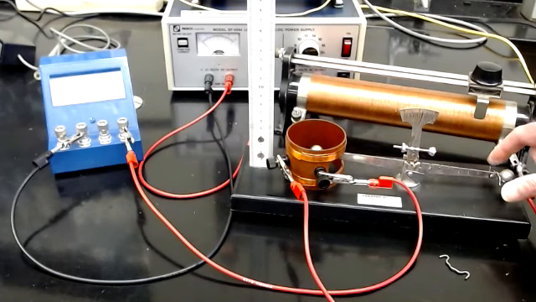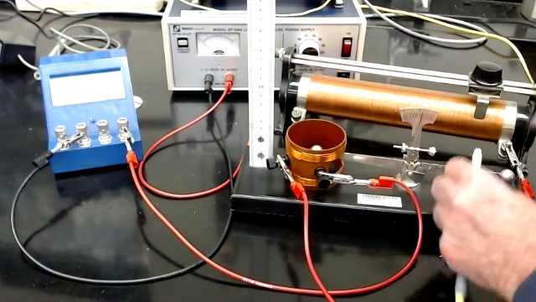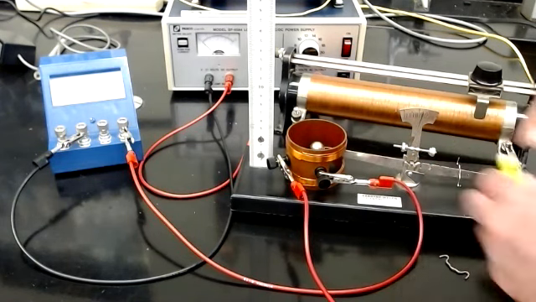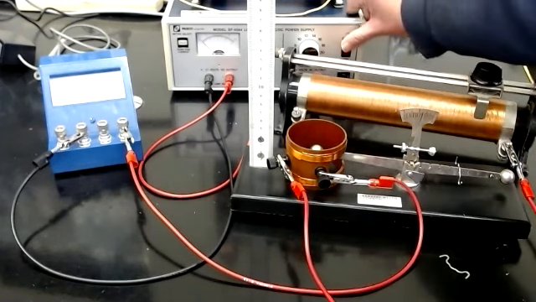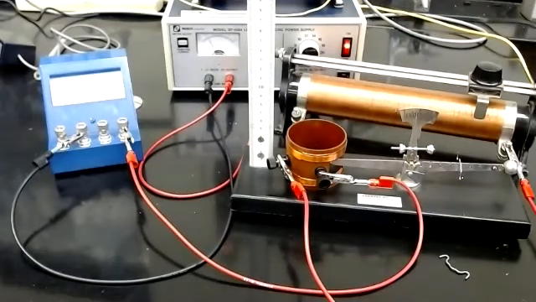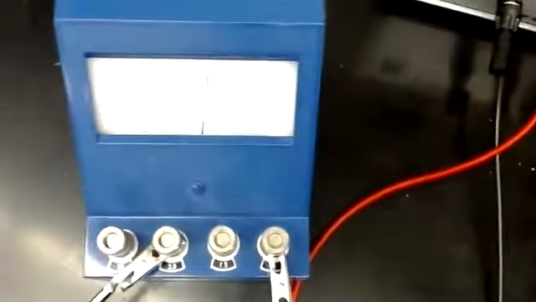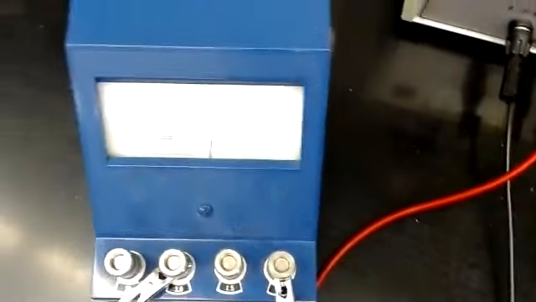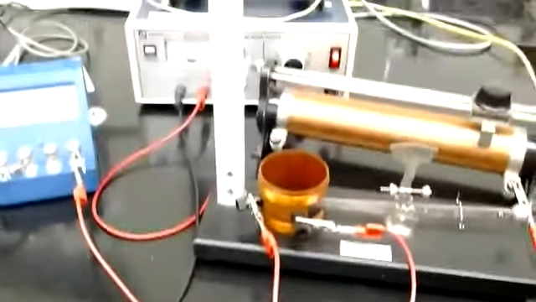So I've got a mass rider. I'll place it on one of these. Oops, place it right there. And if I turn this on, you can see that there's current flowing, and let me see if you can actually see the meter here. Well, maybe not so easily. But you can see the needle somewhat. The lighting's not the best.